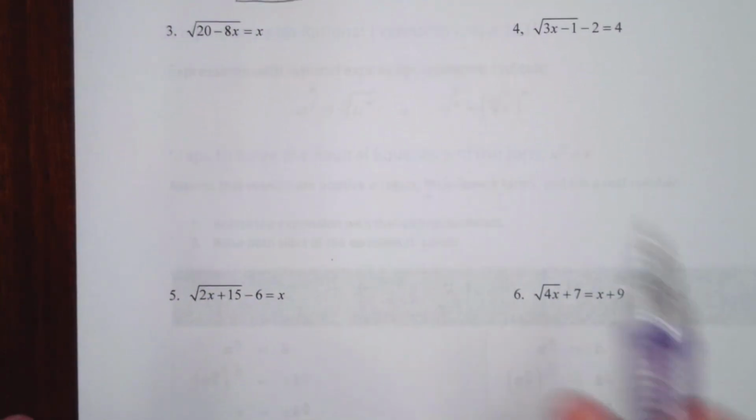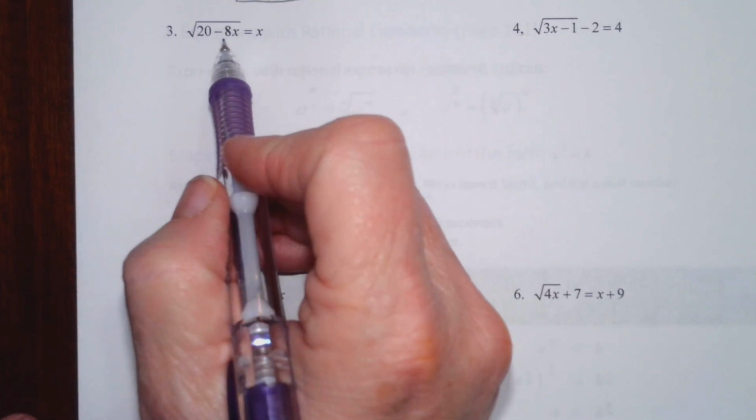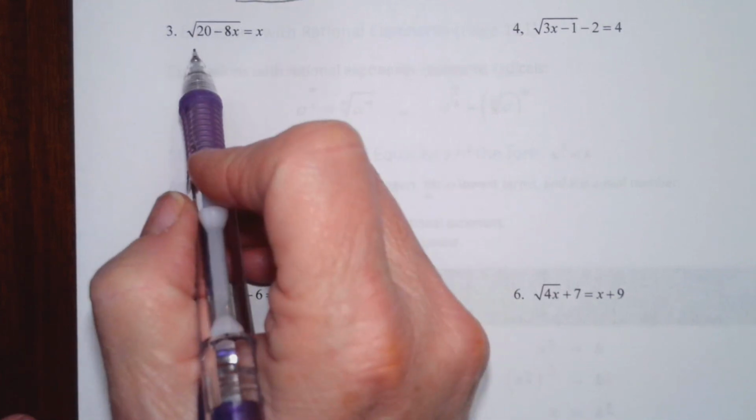All right, moving on to number 3. For number 3, we have the square root of 20 minus 8x equals x.